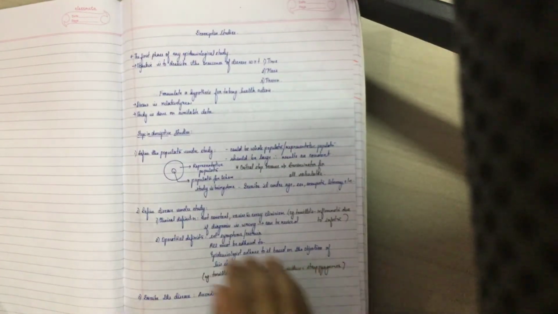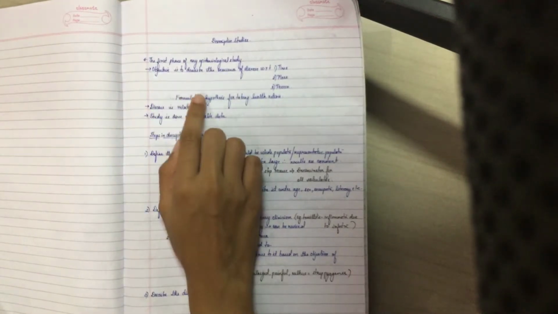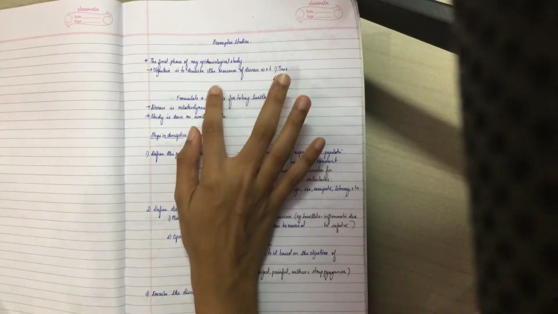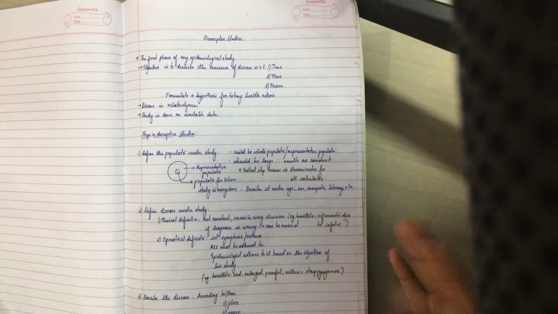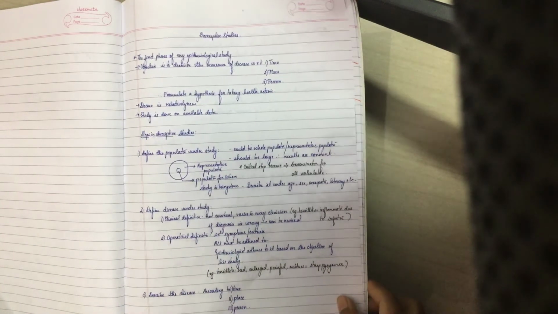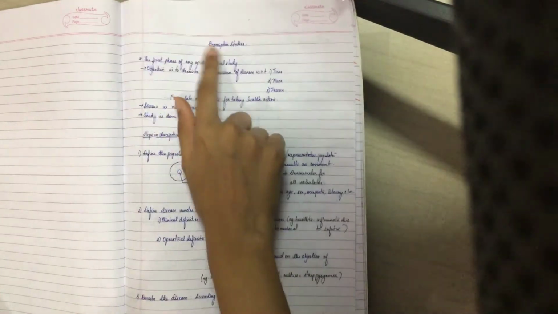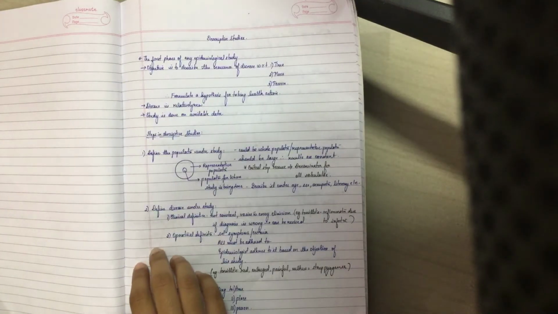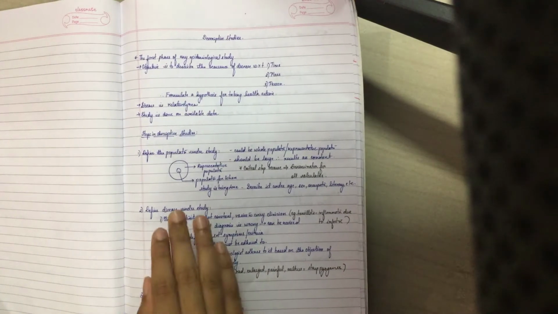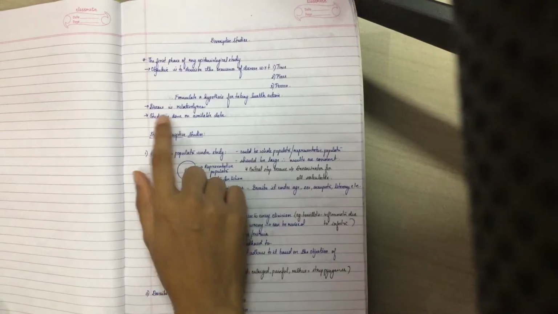A descriptive study is the first stage of an epidemiological survey. So the objective of it is to describe the occurrence of the disease with respect to time, place, and person. That's exactly why it's called a descriptive study. Now, the disease in a descriptive study is relatively new.